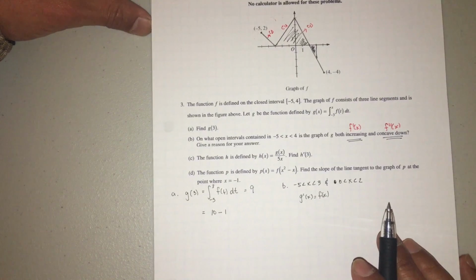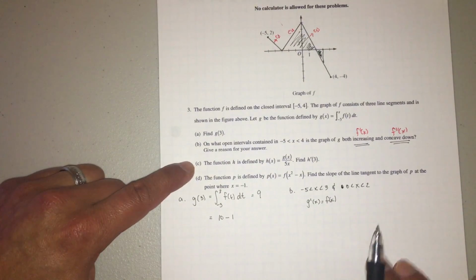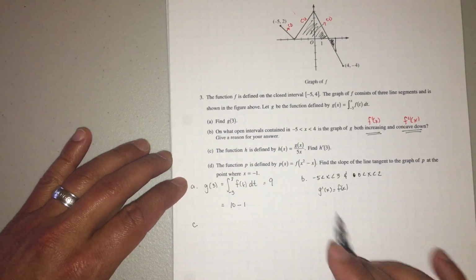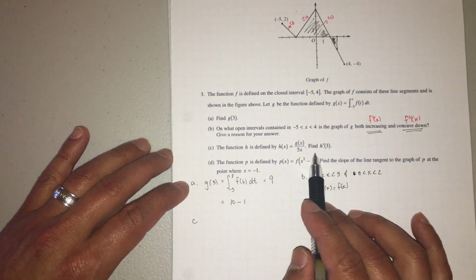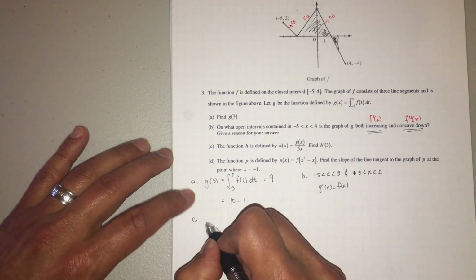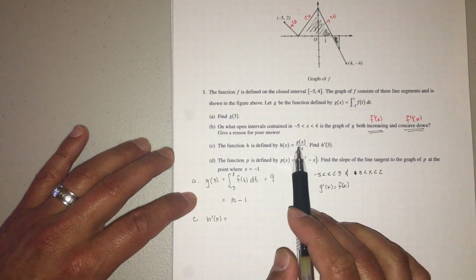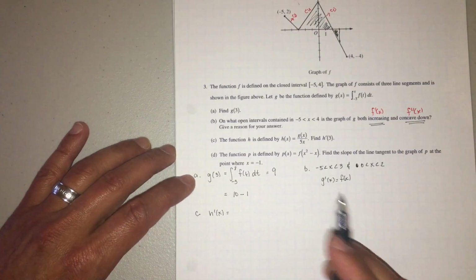All right, guys. Part C. The function h is defined by h of x is equal to g of x over 5x. Find h prime of 3. So I have to take the derivative of h, and you notice what they throw in. They throw in the quotient rule.